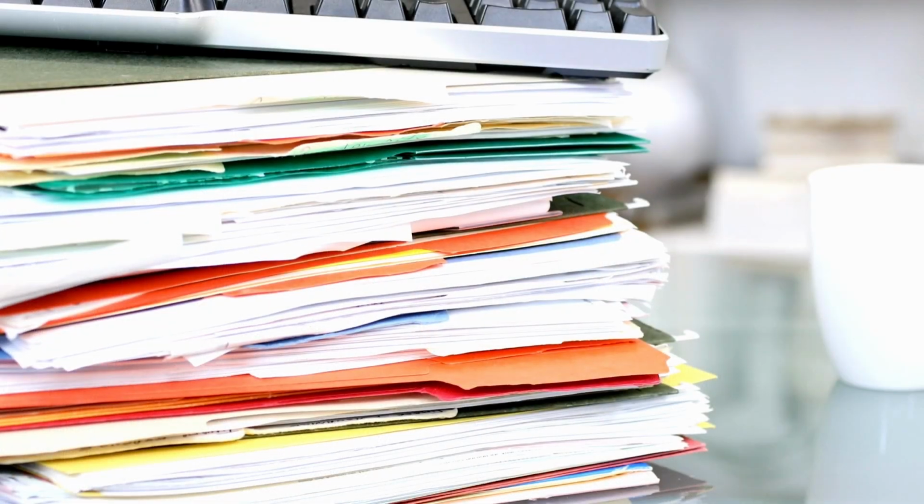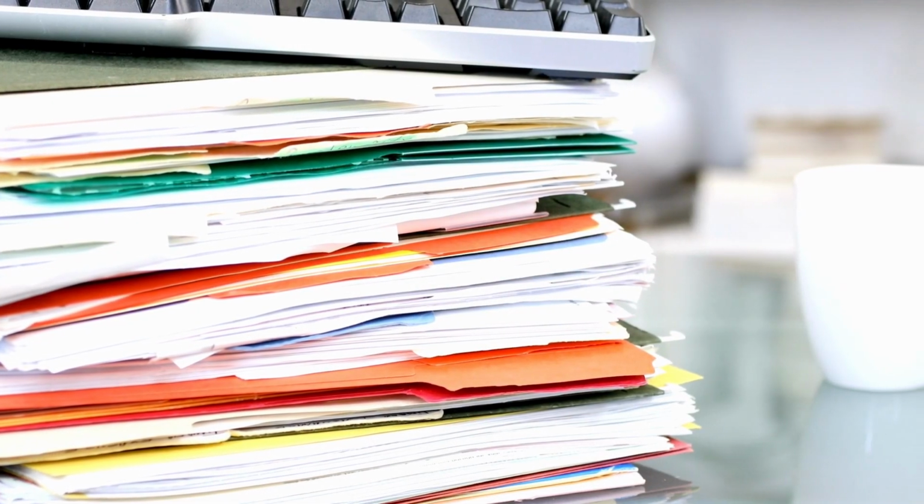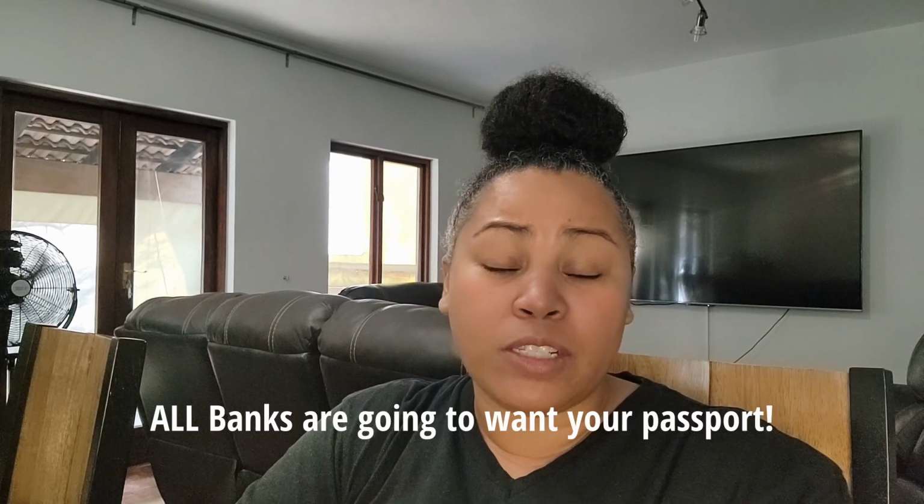So what do you need to set up the bank account? Most of these banks are going to ask you to provide your passport. Most important thing. So you want to make sure that your visitor visa, or if you have some other type of visa, you have that information available as well. You want to make sure that it's in good standing and it is not expired, because you need to be in good standing in order to open up the bank account.